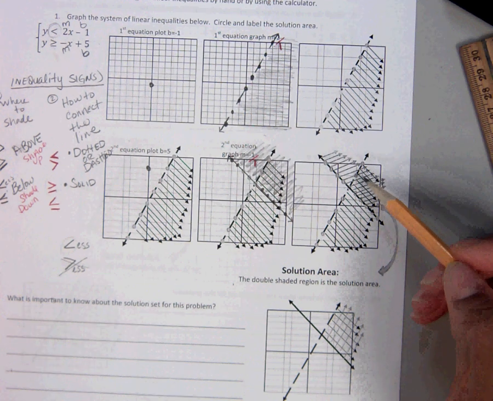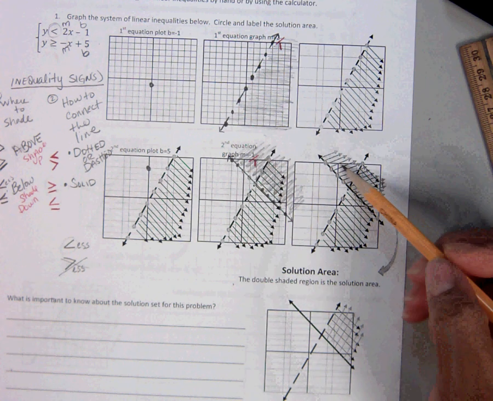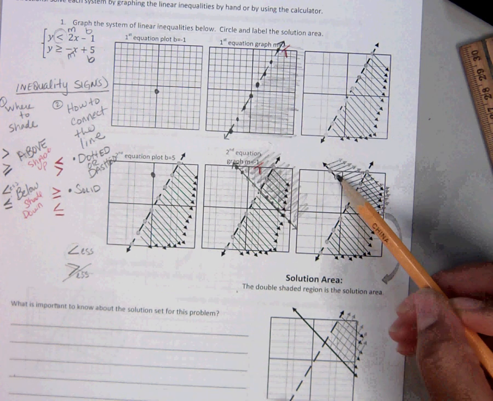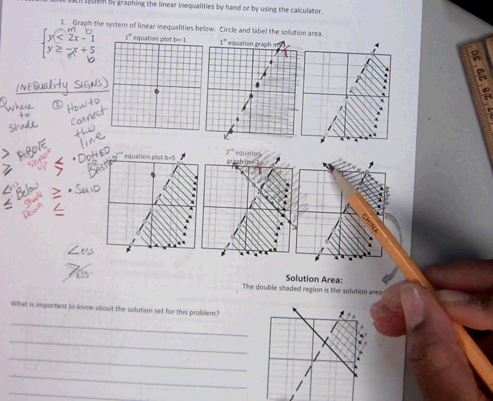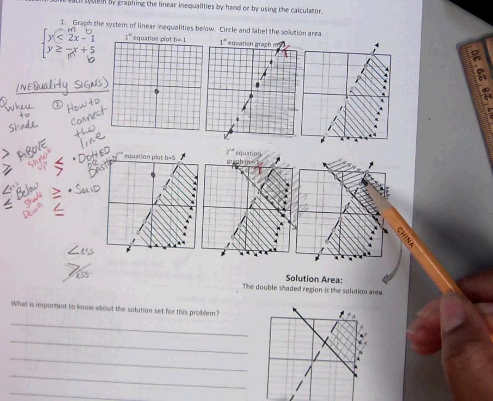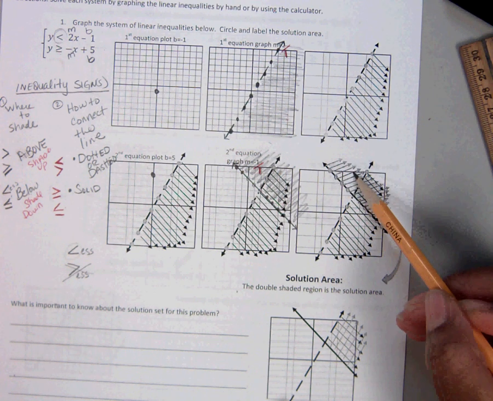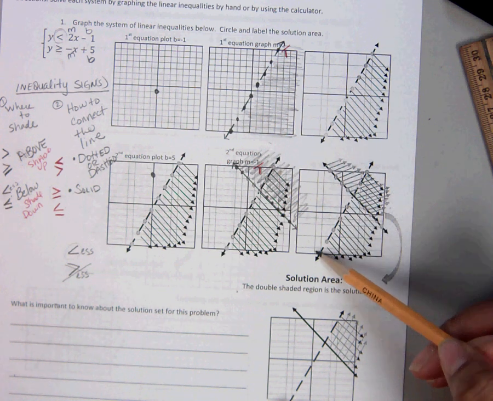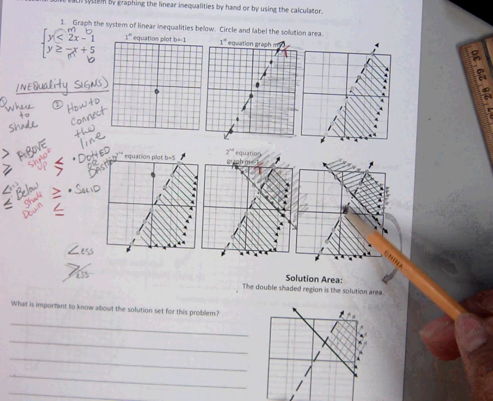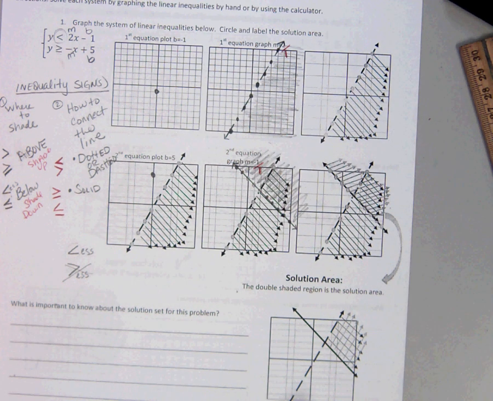Let's start off with the easy part. The double shaded region is the solution area. So let's look here, and it's always going to be between two lines. Do you see shading from one direction and then shading from another direction in this area? It's not double shaded, it's only shaded once, so this is not the solution area. Let's try here. Is this the solution area? It's between two lines. No, it's not, because there's no shading there at all.